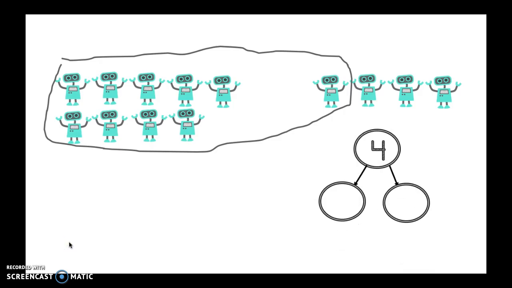So if I make my number bond for that side, I have 4. I took one part away. What's the other part of 4 that I haven't used yet? That's right, 3. Good job.